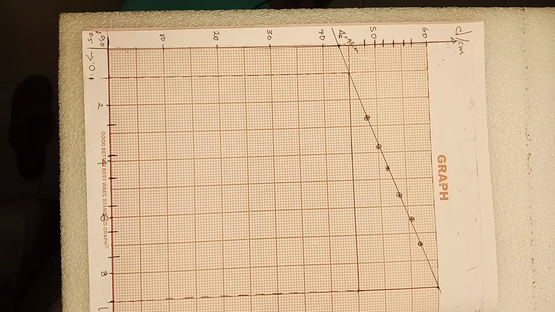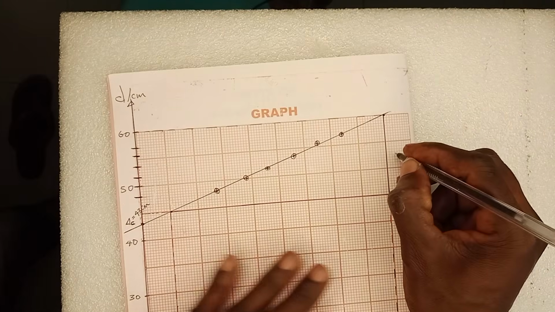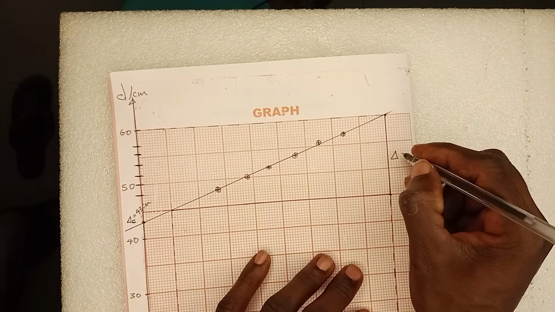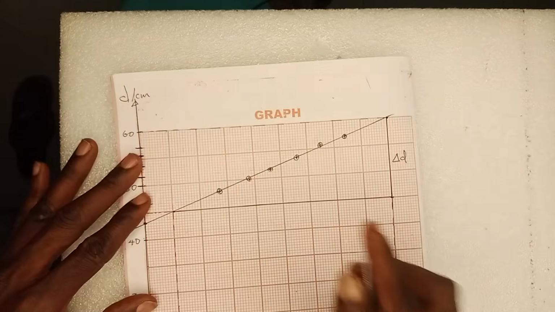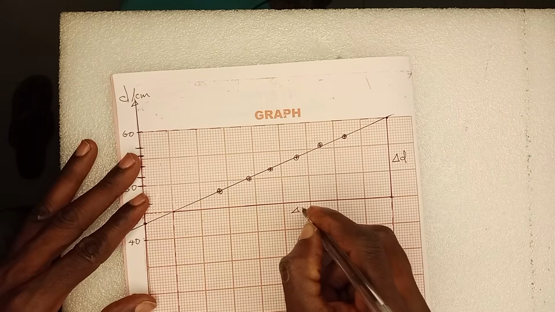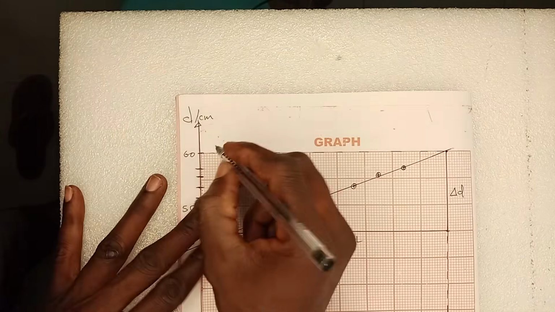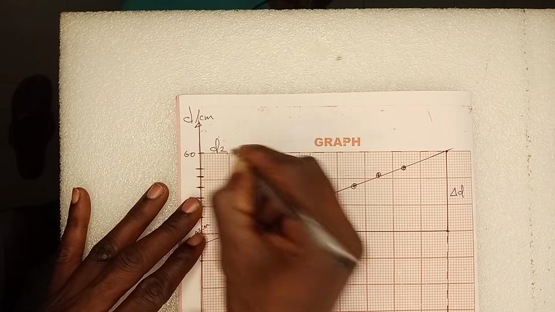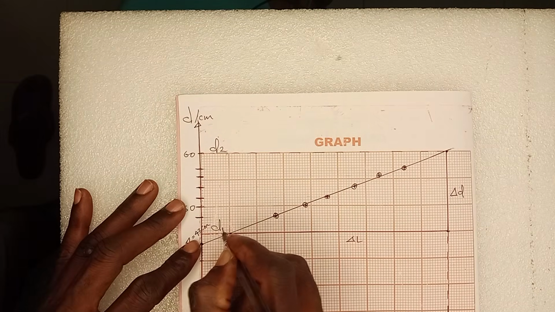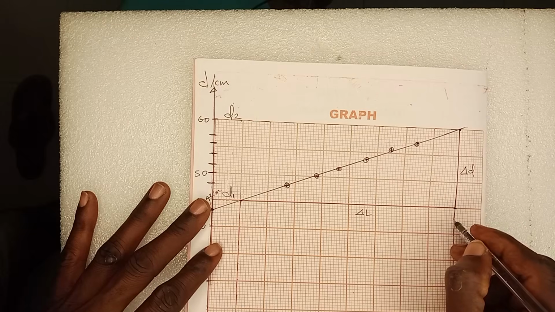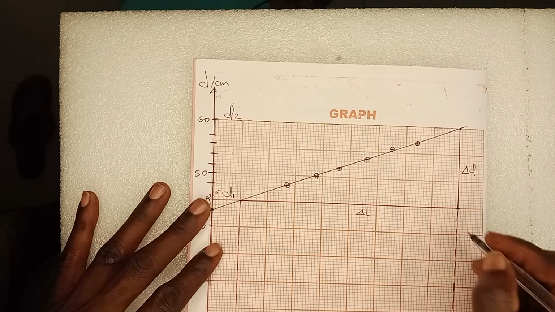Good. So here is your change in T, and here is your change in L. Here is your D2, and here is your D1.